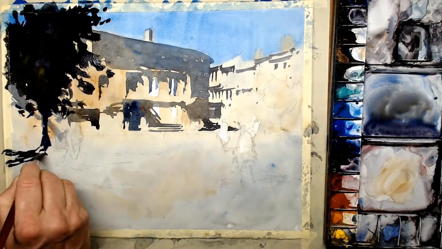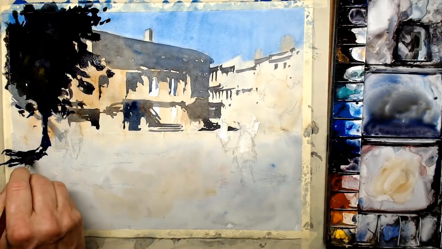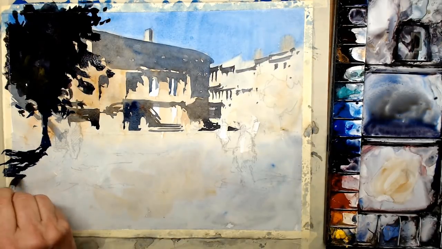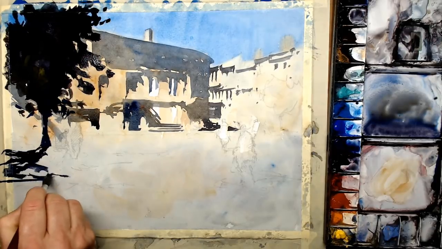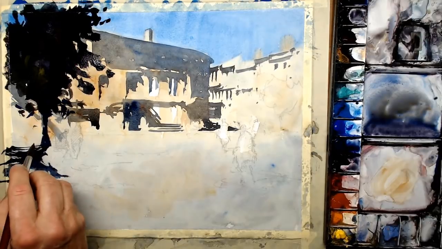And same brush, shadow going across the street. Now, ideally, one way of doing this is to have a slightly damp paper so that you get some nice soft edges appearing. That would be the ideal.